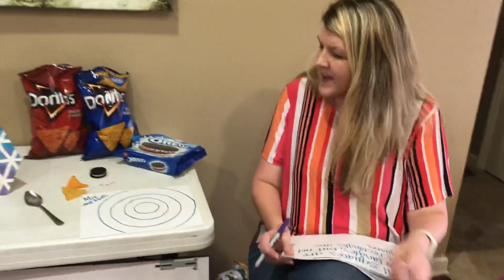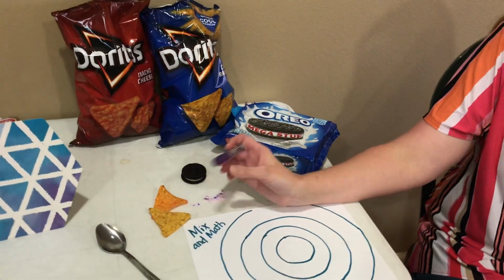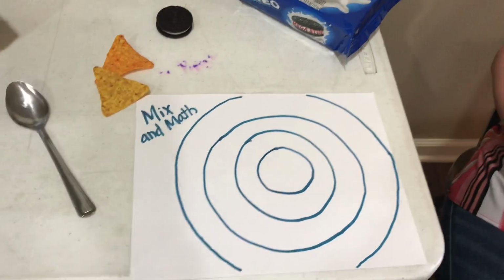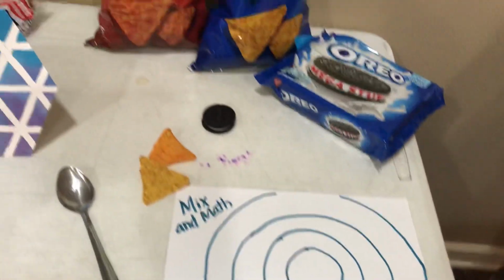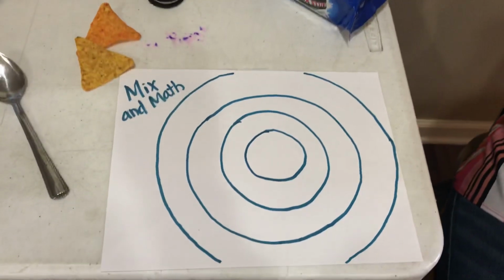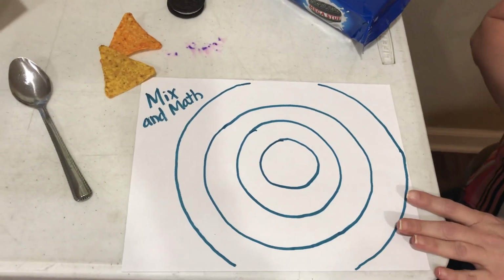Hi again. I'm going to be using some food today to help explain hierarchies in math. And I got this idea from Mix and Math. One thing that's always been kind of confusing was this statement: all squares are rectangles, but not all rectangles are squares. So after doing this lesson, hopefully this will make sense to you.